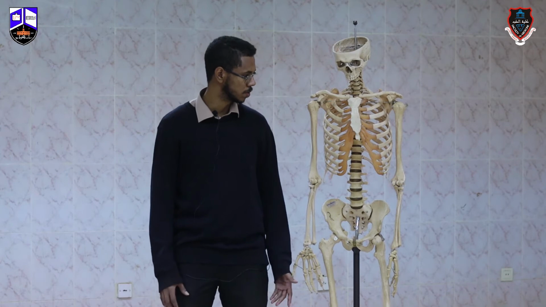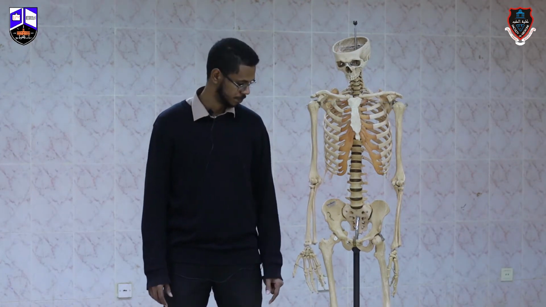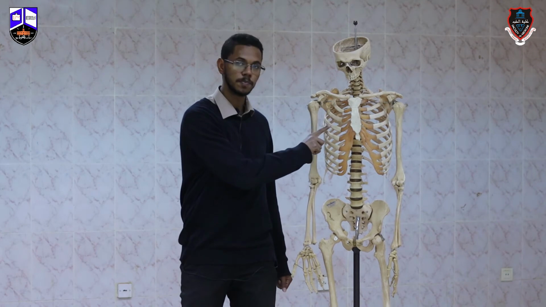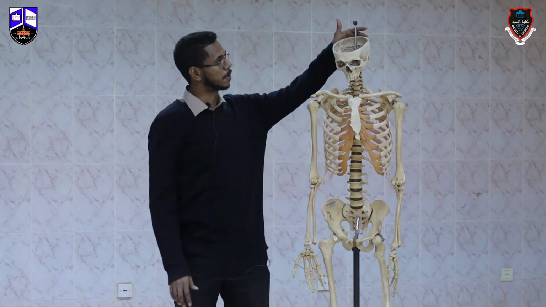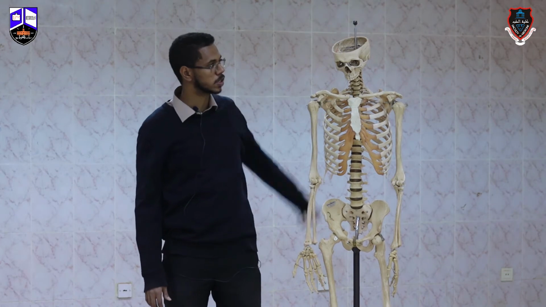Okay, so the bones can be classified into long bones, short bones, irregular, sesamoid, and flat. For flat bones, an example is the ribs. The ribs are flat bones, and the upper bones of the skull, called the vault of the skull, are flat bones. It is not available here.